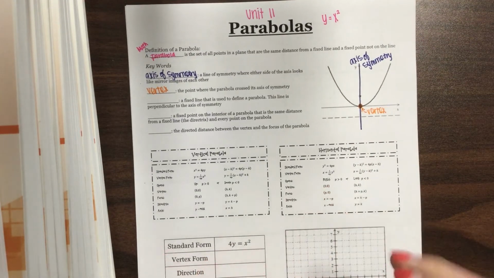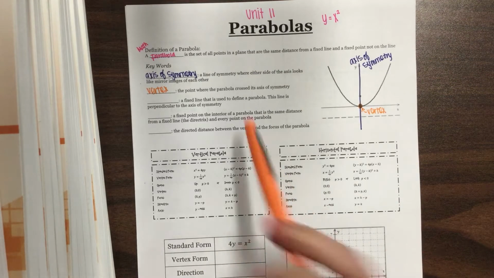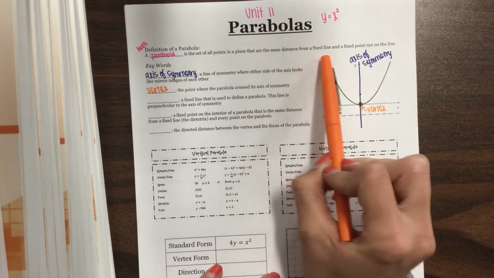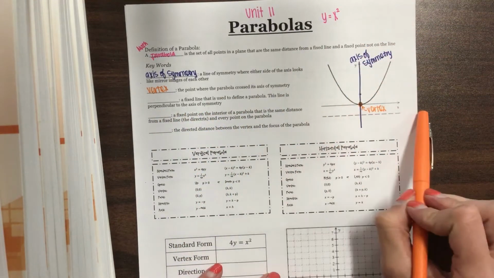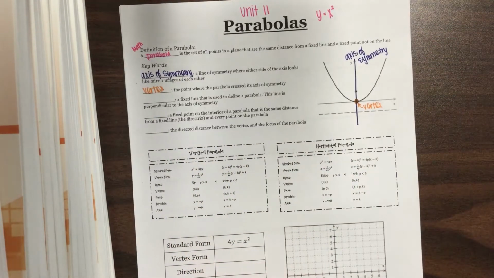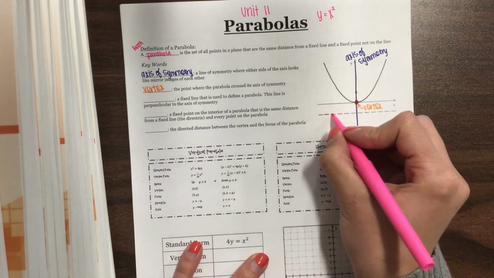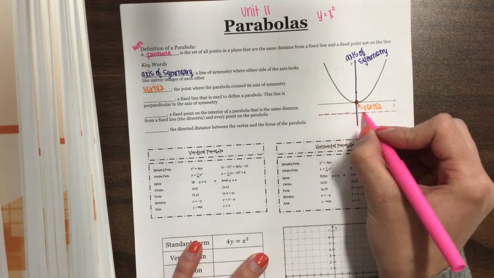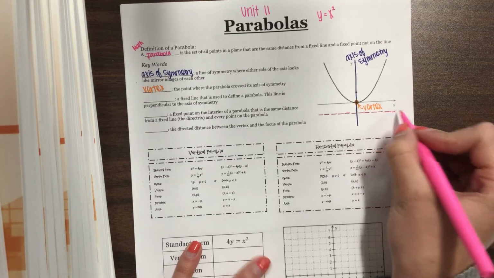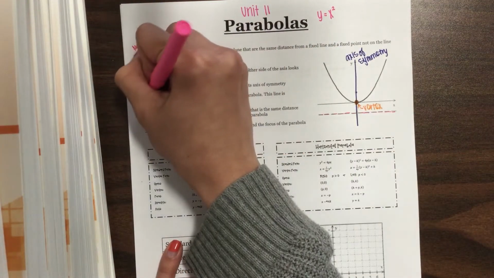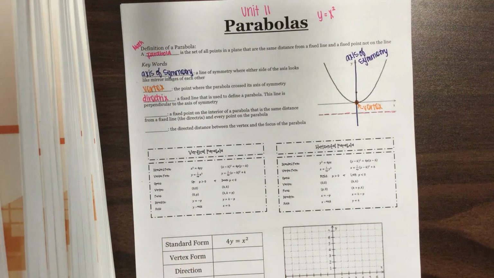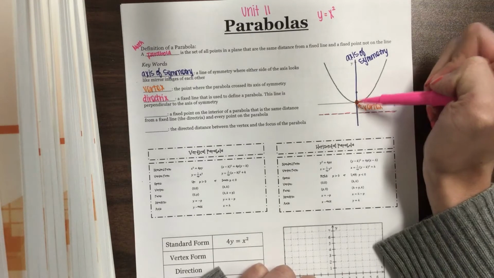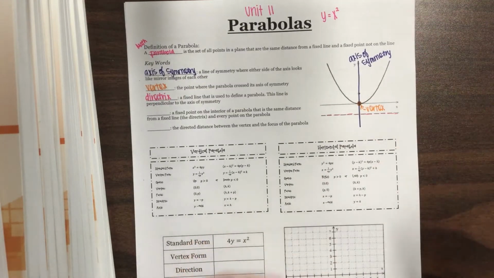Okay. Then a fixed line that is used to define the parabola. So this is the fixed line that we were talking about up here. And this line is perpendicular to the axis of symmetry. So that is this line right here, and it's called the directrix. This is a new word. I don't think you've ever used this word. So this is the directrix. So the directrix is always on the other side of the parabola. So it never, ever touches the parabola.